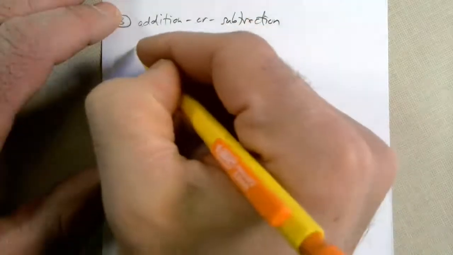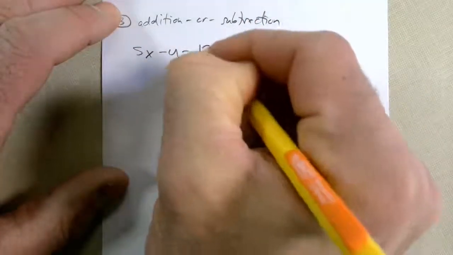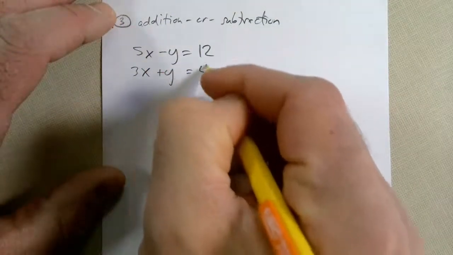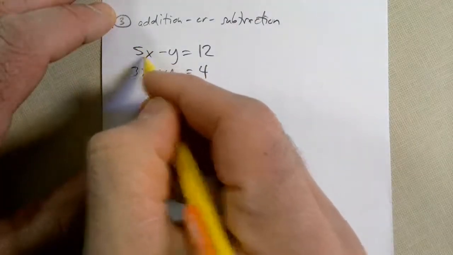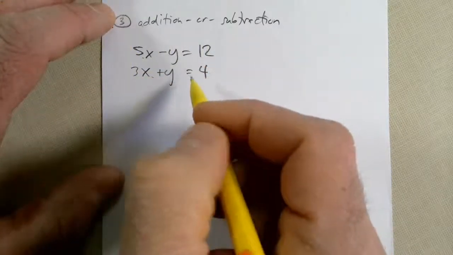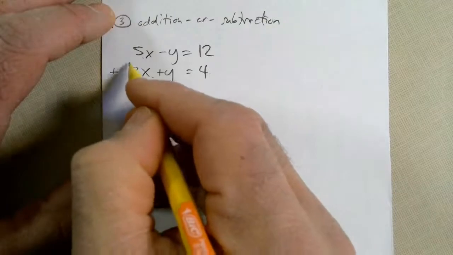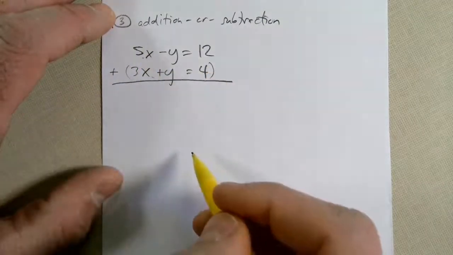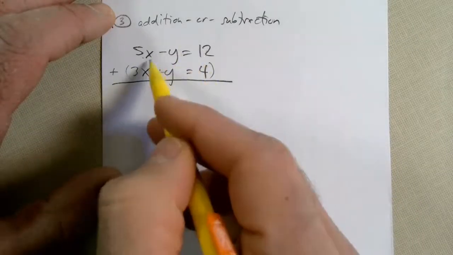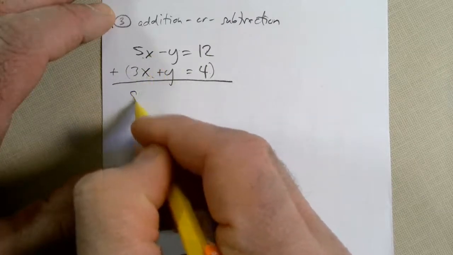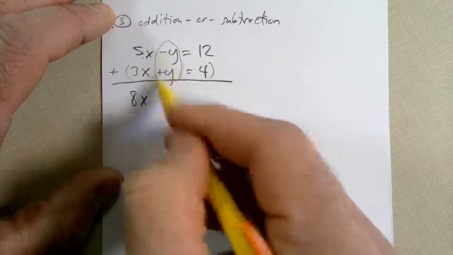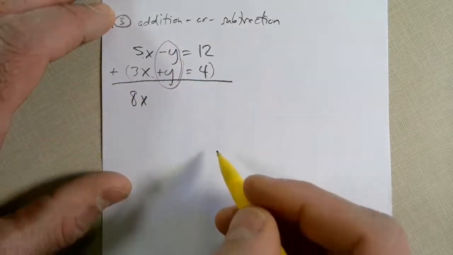Okay, so suppose you have 5x minus y equals 12 and 3x plus y equals 4. Well, since this is equal to this and this is equal to this, and these two will have the same variables when they match, I can actually take the whole second equation and add it to the first. And you do it just like you would do multi-column addition. Each piece plus each piece. So 5x plus 3x is 8x. Negative y plus y. Notice what happens. It turns into 0. It's gone, and that's what we want.